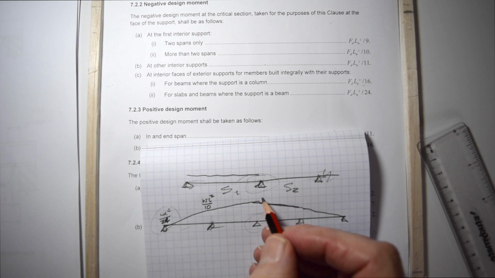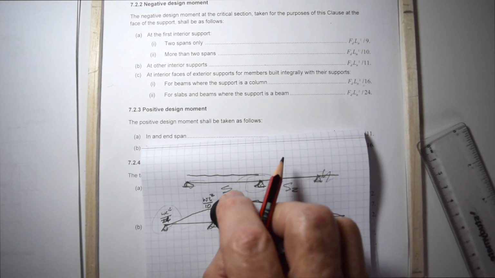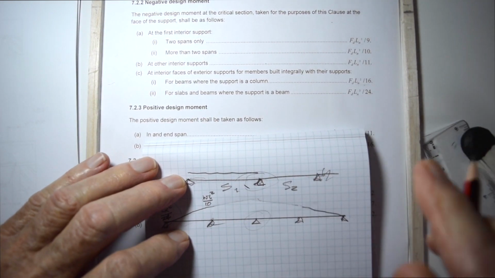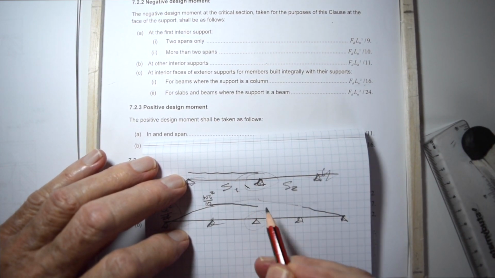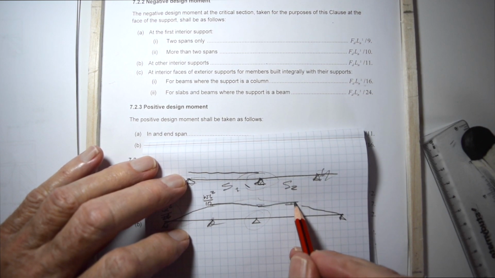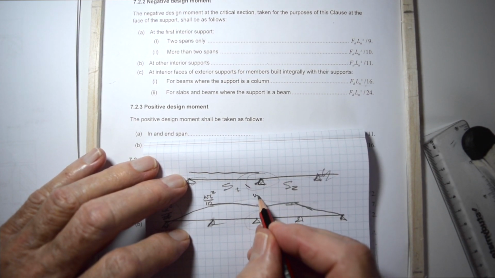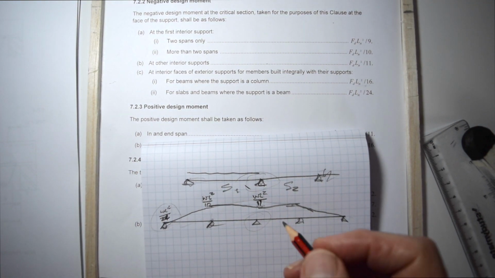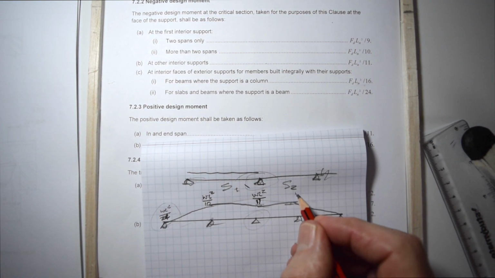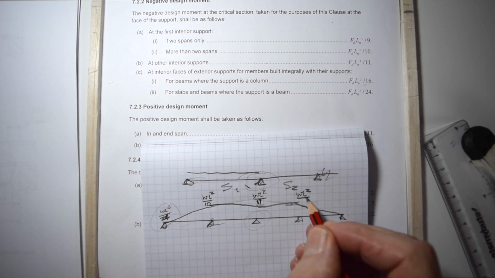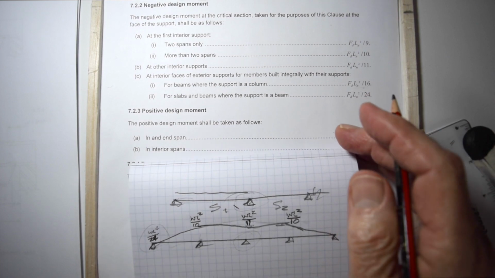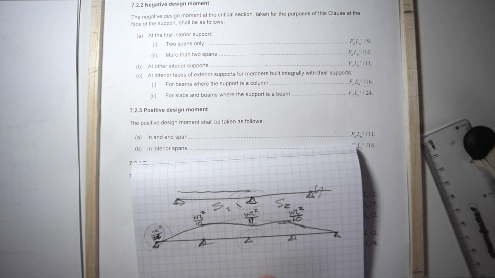At the center, well, I've drawn it the wrong way, guys, sorry, let me correct that. At the center, the negative moment goes down like this, because over here it's WL squared over 11. That reduces it. If the denominator increases, the result is going to be smaller. And we've got WL squared over 10 over that support. Those are the negative moments. Again, as I said, I ignored this one.